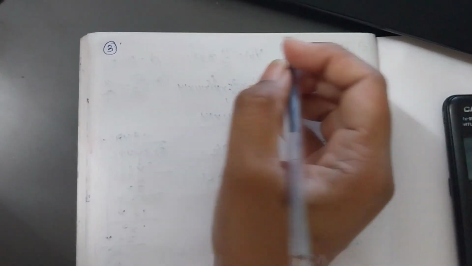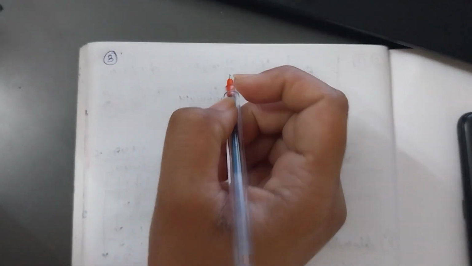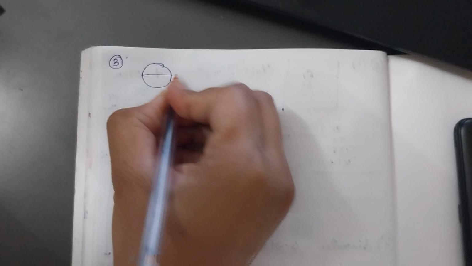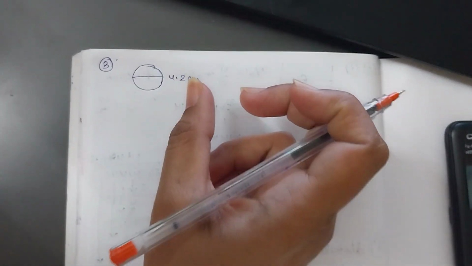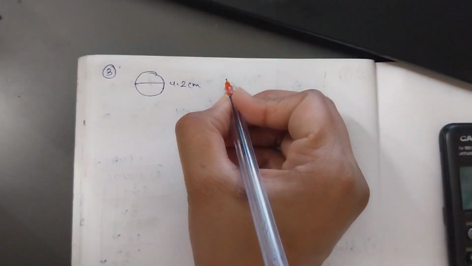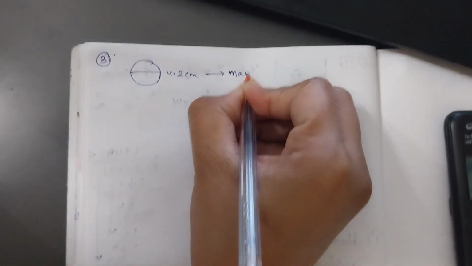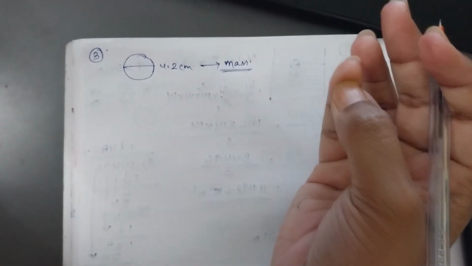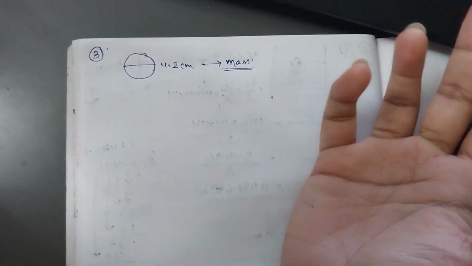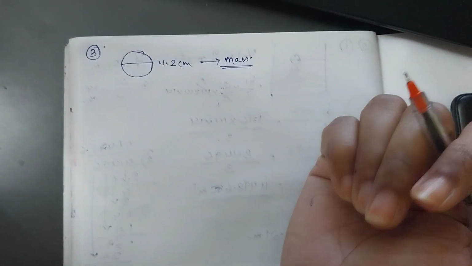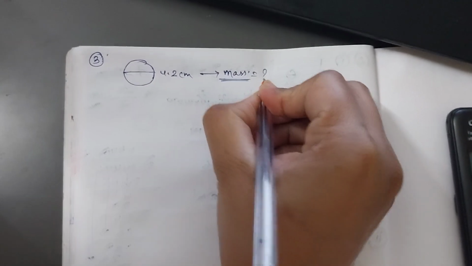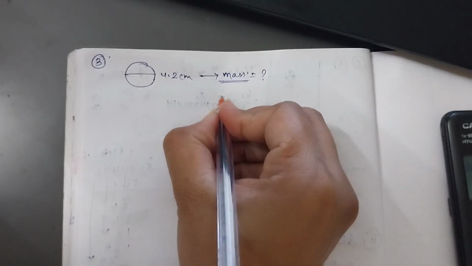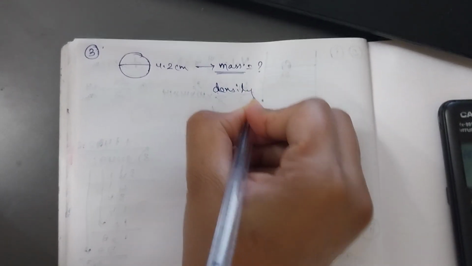Now, going ahead with the third question, it says that the diameter of a metallic ball is 4.2 centimeters. As I told you, I'm going to write it down always and draw the figures. What is the mass of the ball? Mass is being asked in here. Now, this is something different because we learned CSA, we learned the volume, but we did not learn the mass at all. Now, they have given the density also.